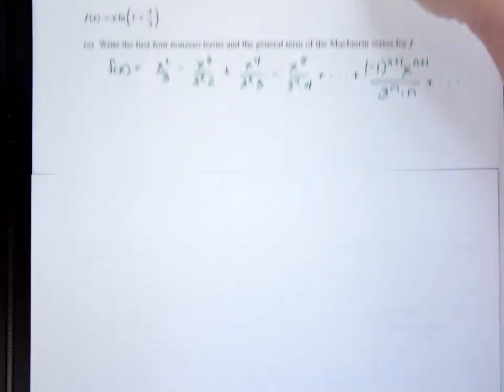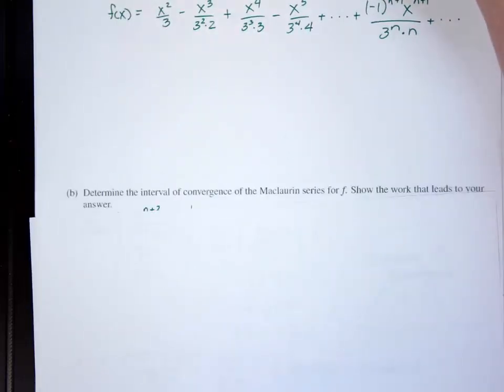Okay, now we have to do the interval of convergence and show the work that leads to your answer. Now remember the steps for interval of convergence: always use the ratio test, set it less than 1, find the interval, test the endpoints. Make sure you do it in that order.